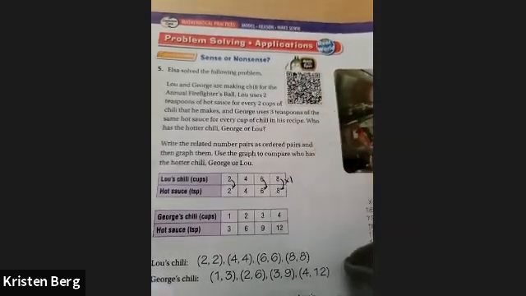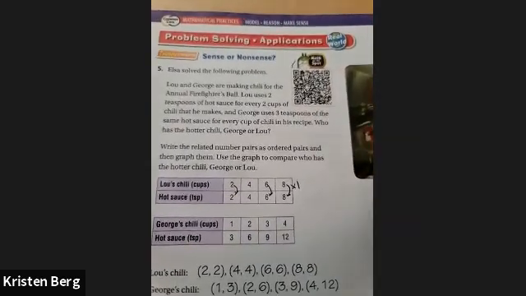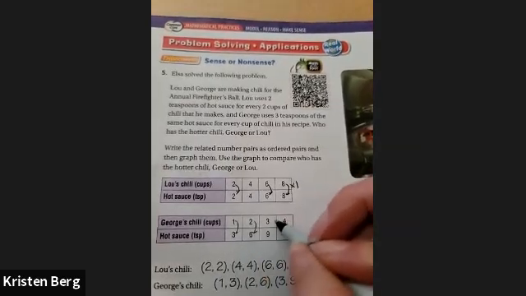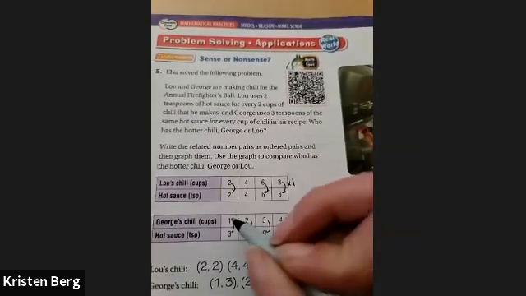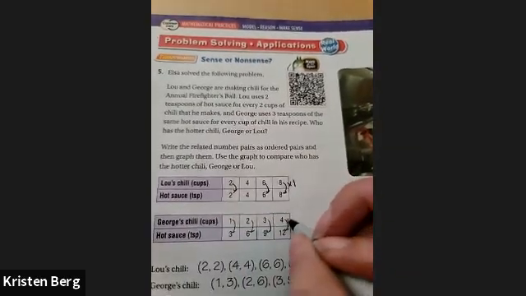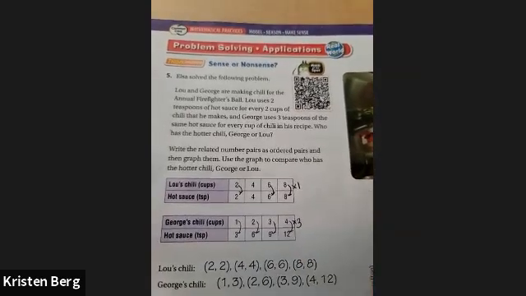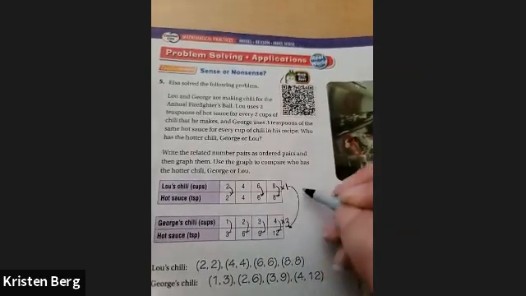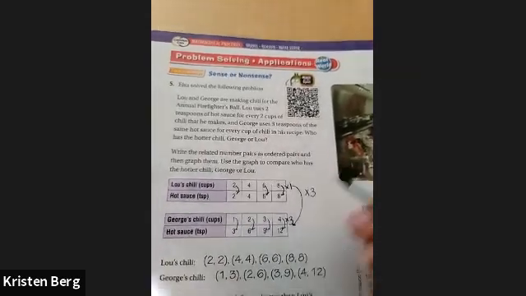You are just timesing by 1. So this one is 1 times bigger. And then here, to go from George to his hot sauce, his cups to hot sauce, it is getting larger by 3 times. So it's saying which one is going to be hotter, going from 1 to 3. So you would have to times by 3 of Lou's to get to George's.